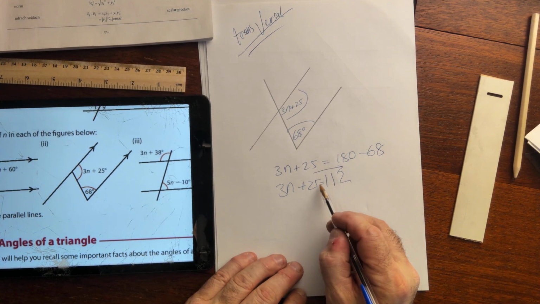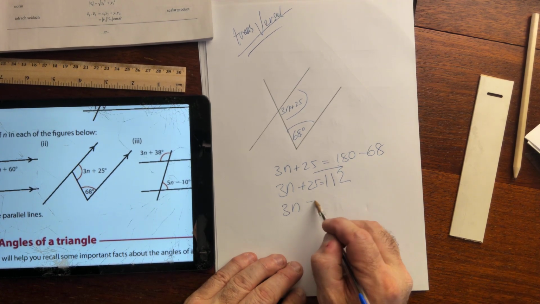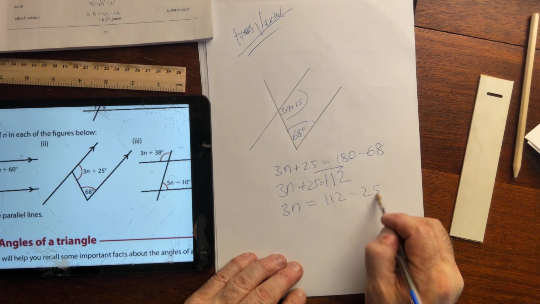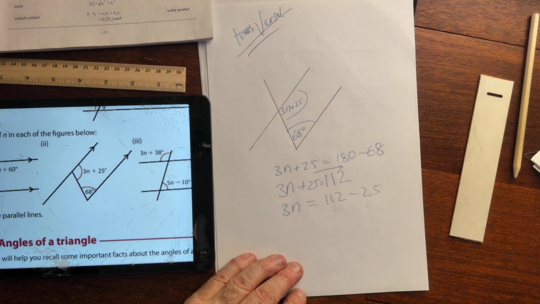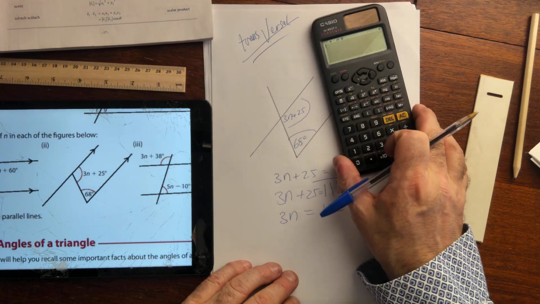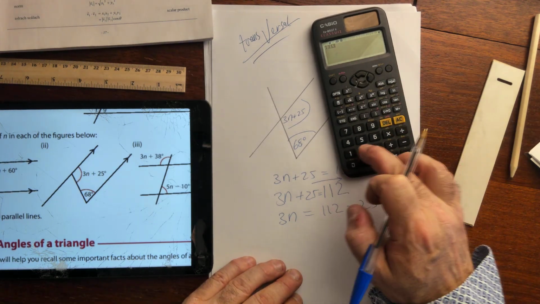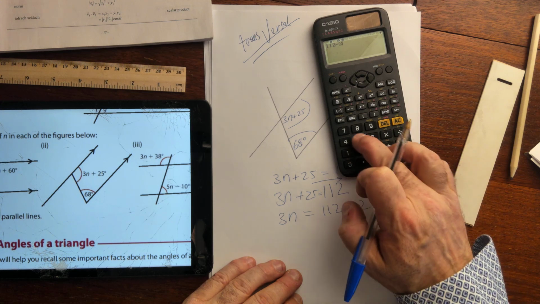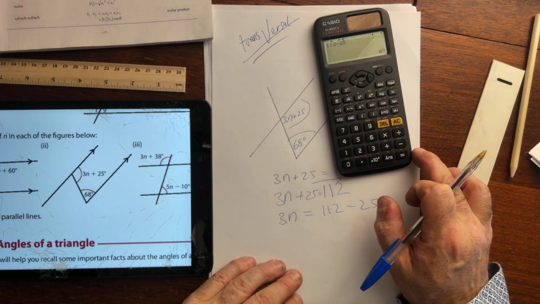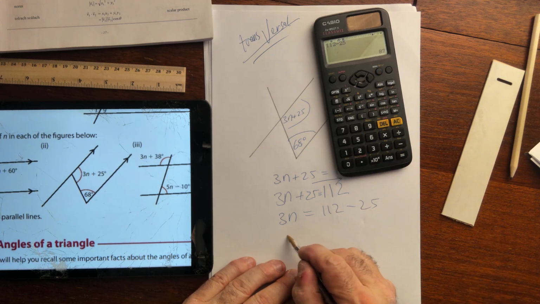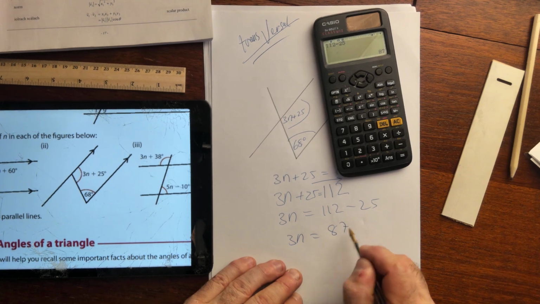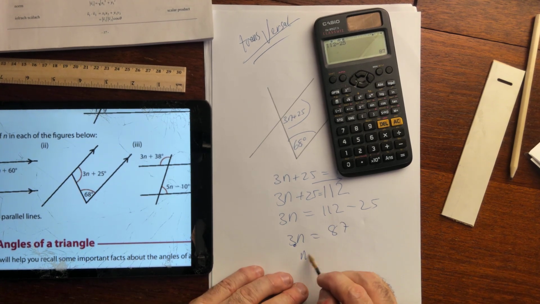Transpose across the constant term, and we get 3n equals 112 take 25. Bring your calculator in there so that you don't get too tired with all the mental maths work. So we have 112 minus 25 equals 87, and 3 will divide into that. 3n equals 87. Divide down the 3 factor.